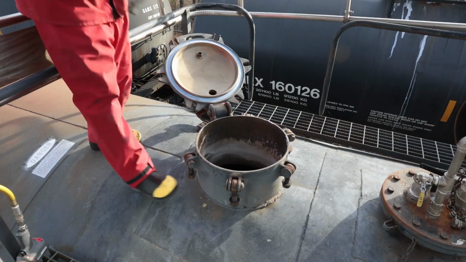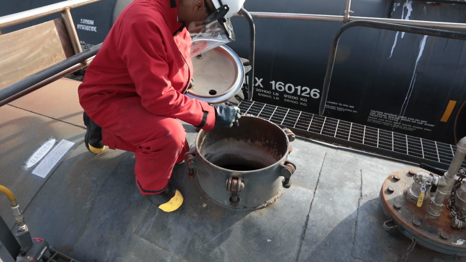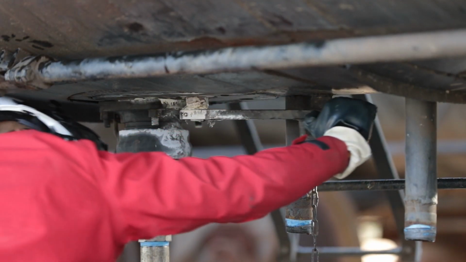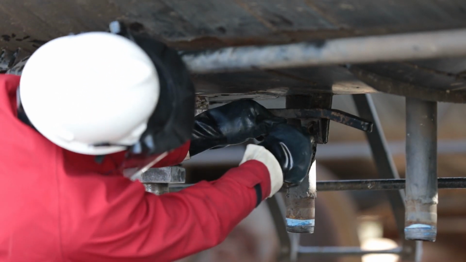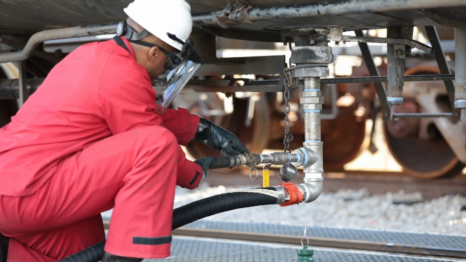When the caustic tank car has been unloaded, verify that the car is empty by shining a light into the open manway. Close all tank car valves. Then blow the lines clear with steam.